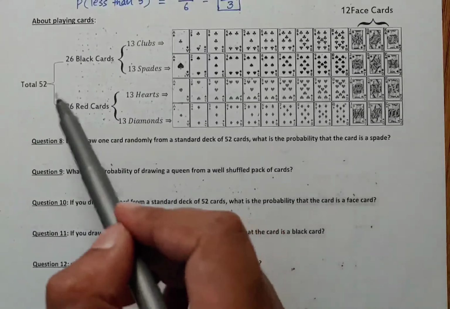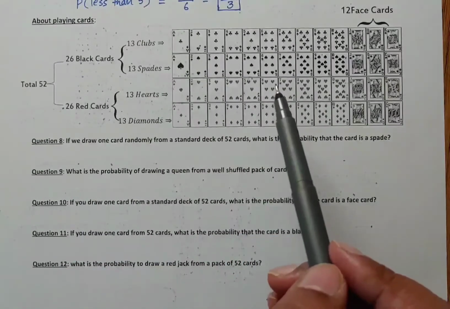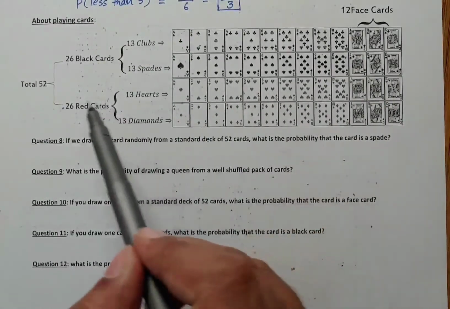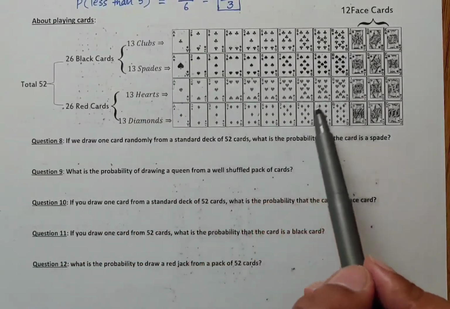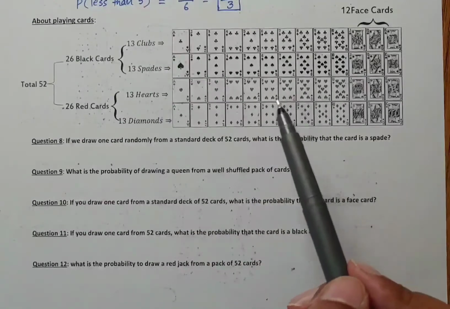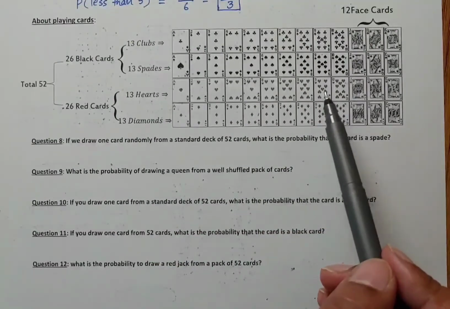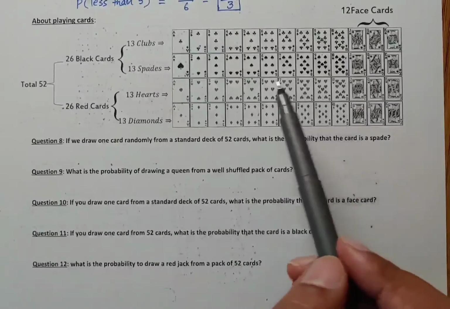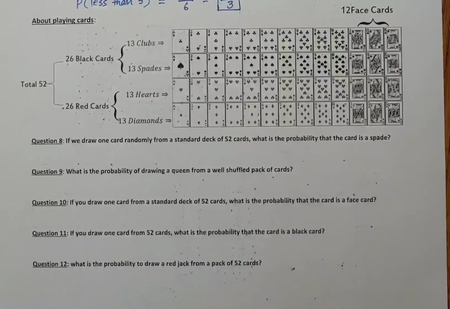I know that some of you know very well about playing cards, how many cards there are and what colors, and some of you may not. So I wrote this diagram just to give information about the number of cards in a deck of playing cards.